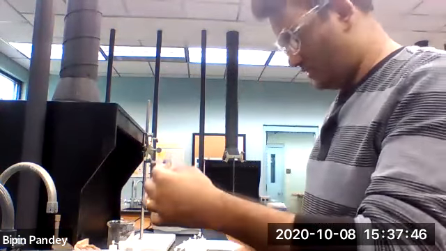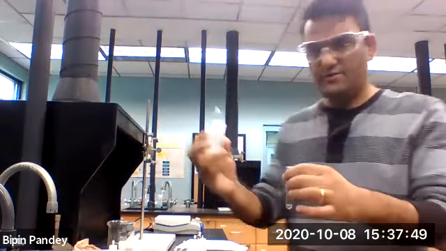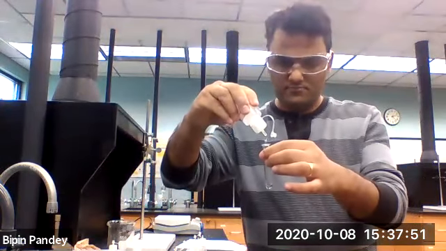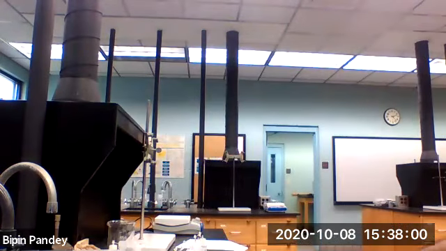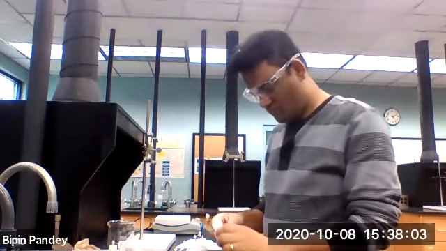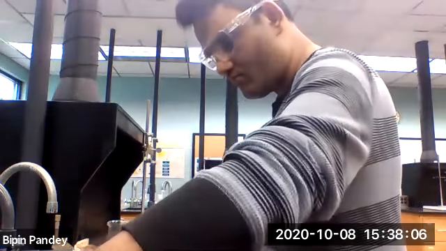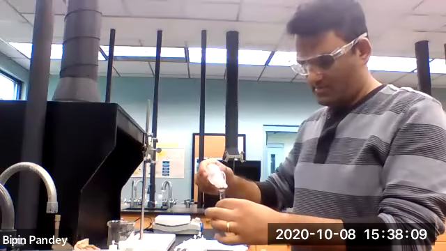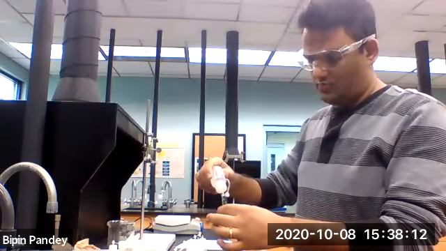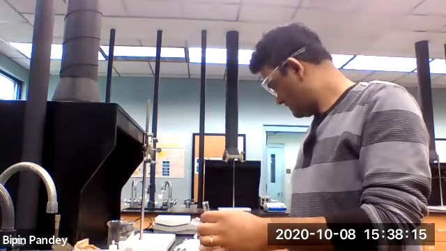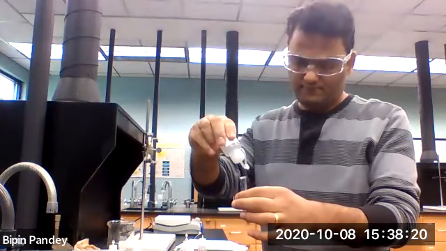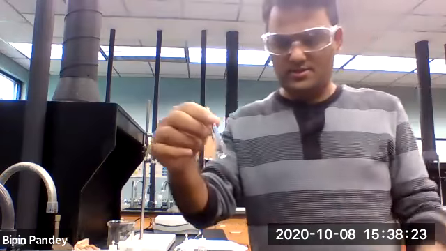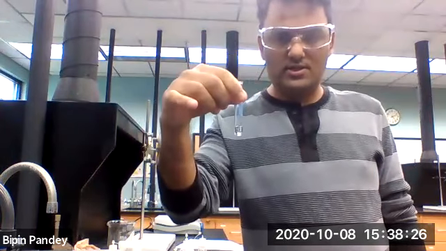Aluminum with, let's say, nitrate. So nothing happens, solution stayed clear. Aluminum and nitrate, nothing happened. Let's say aluminum and acetate. Aluminum and acetate, solution stays clear, nothing happens.